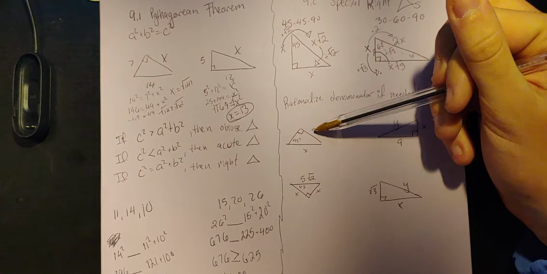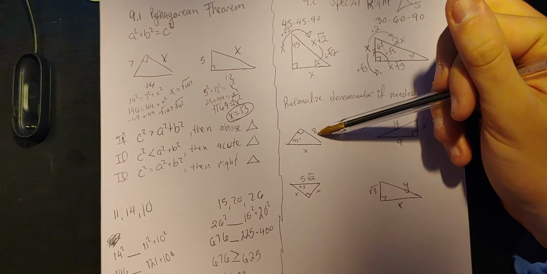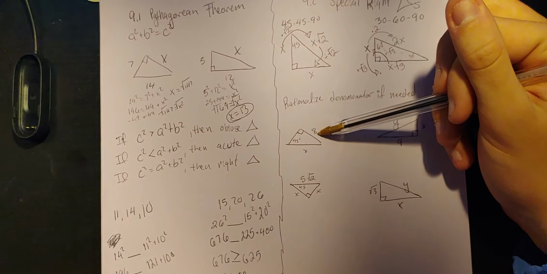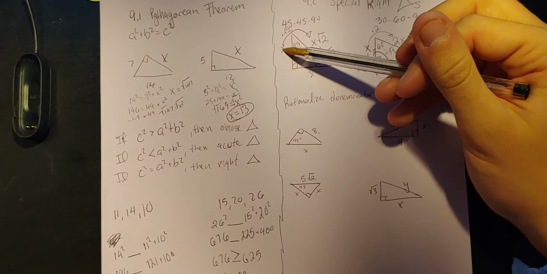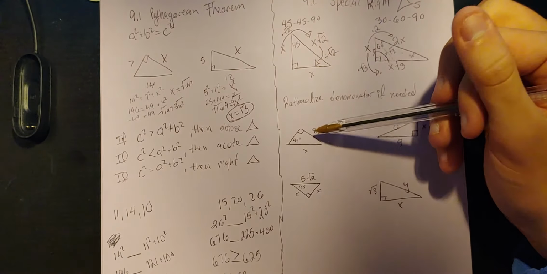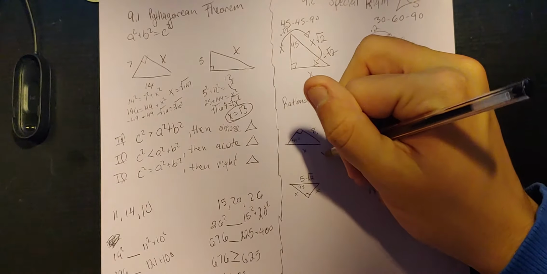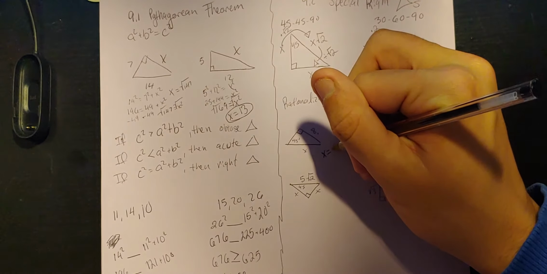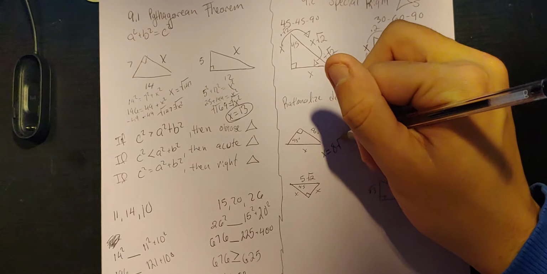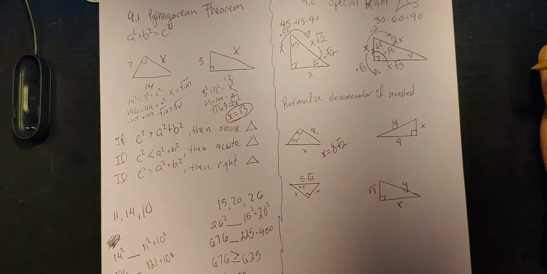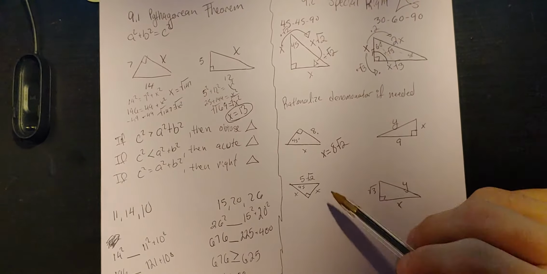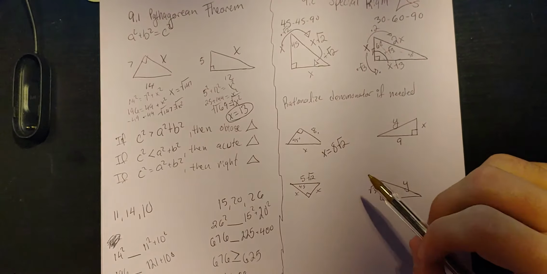So I'm given that one of the legs over here is 8. If you remember up here, that's going to be like our x. So I just need to multiply that by the square root of 2 to find x. So x for this one is 8 square root of 2. That's it. That's all you need to do. You just need to put a root 2 next to that.